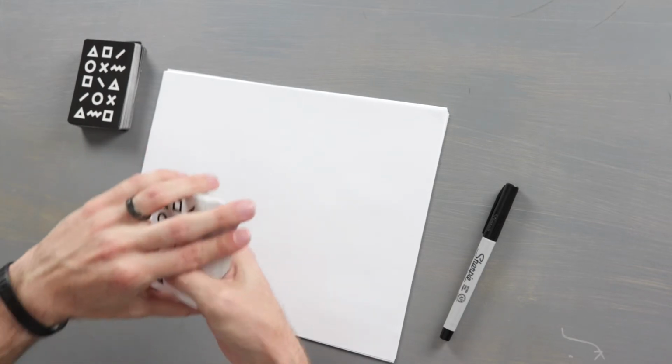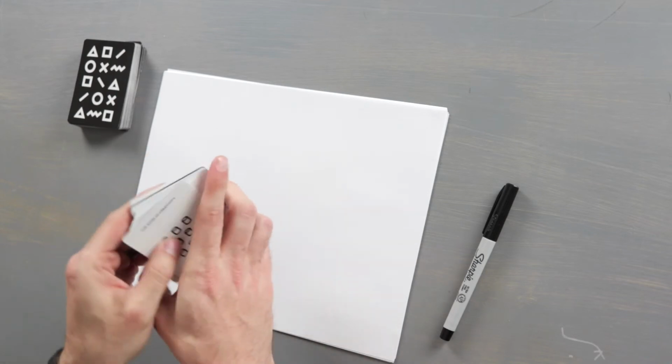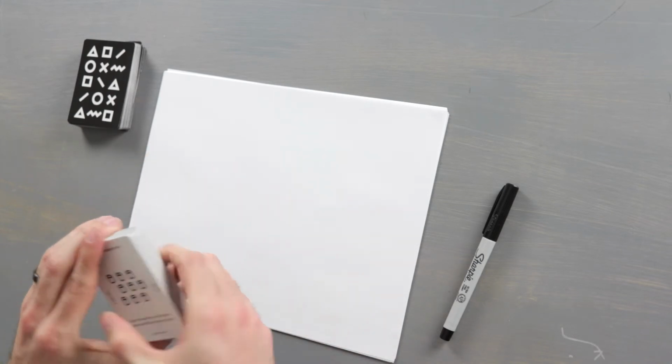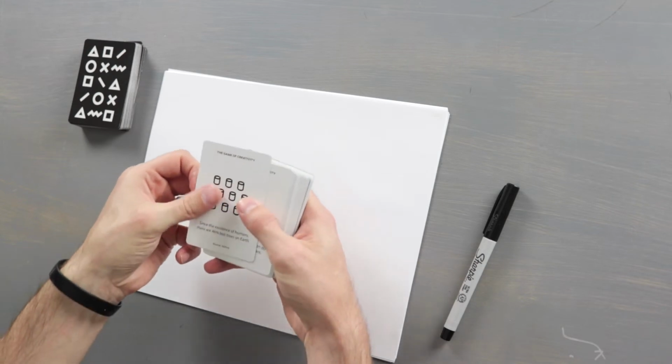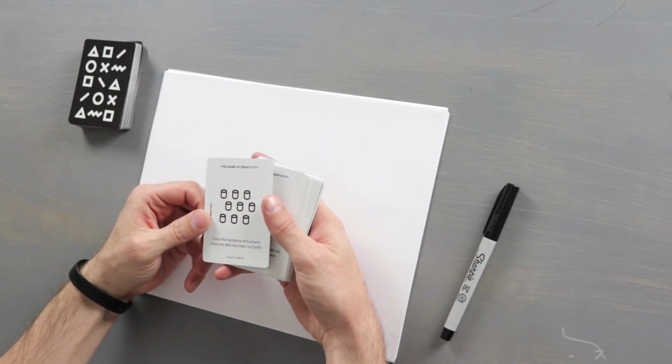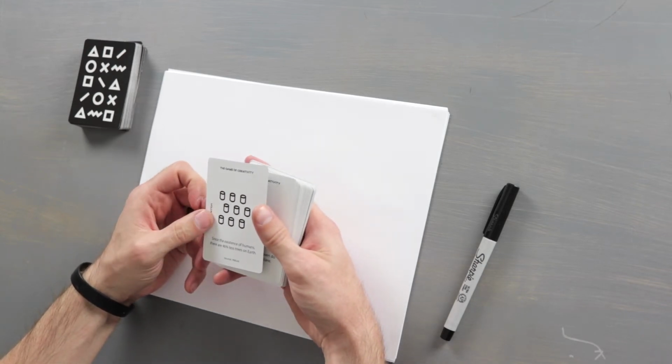Now these are what I call problem cards. Again, these are designed at a 6th grade and up level. Some of the problems, I don't believe that they're inappropriate, but some younger kids just might not understand what the problem actually is. Things like, since the existence of humans, there are 46% less trees on Earth.